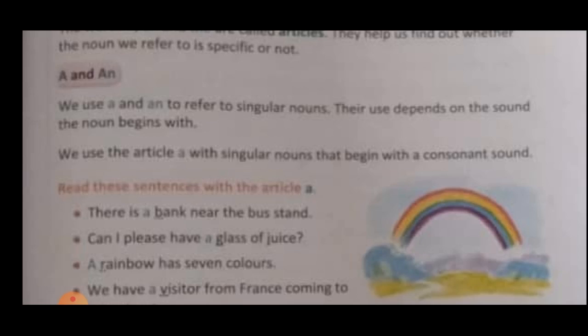The singular noun which is pronounced with a consonant sound in the beginning, before that singular noun we will put a as article.